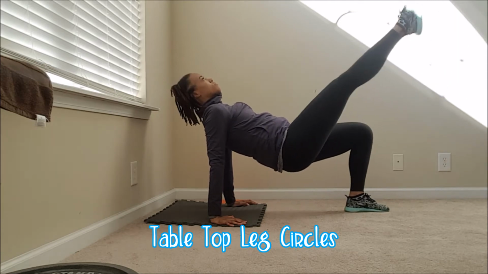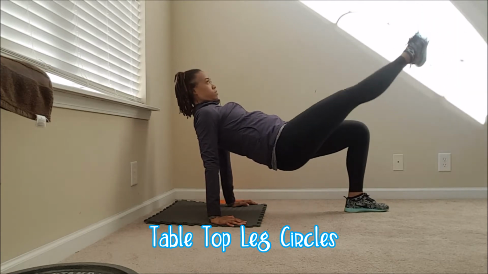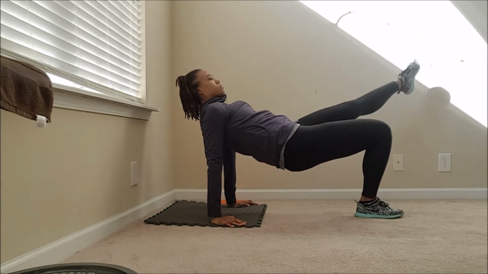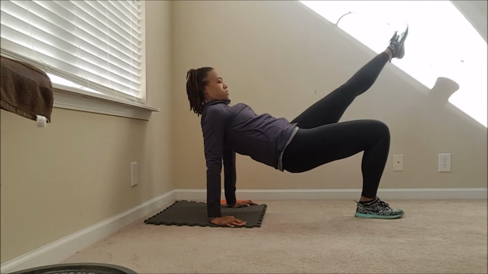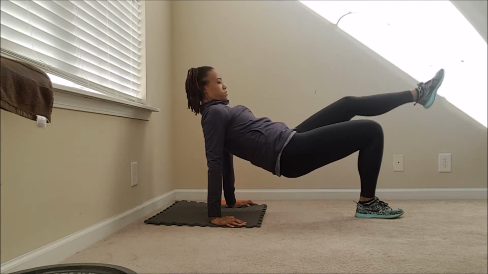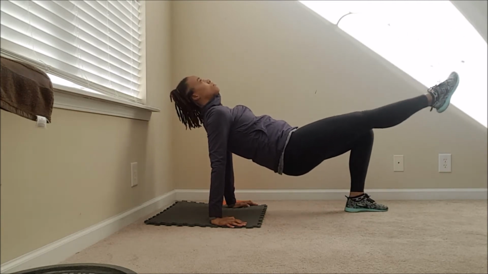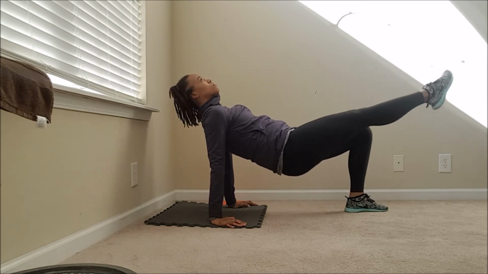For your tabletop leg circles, you are going to get into a tabletop position on your hands and feet, and you're going to raise your hips high and press into the leg that's on the ground and circle the leg that is up. So you can alternate legs or do a set on one leg and then alternate to the other.